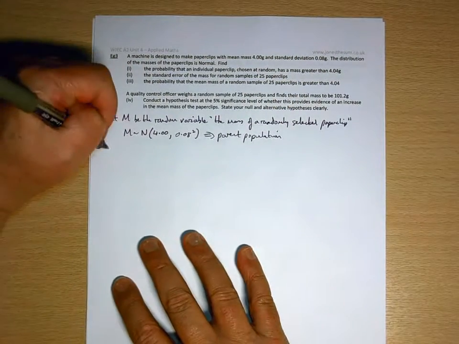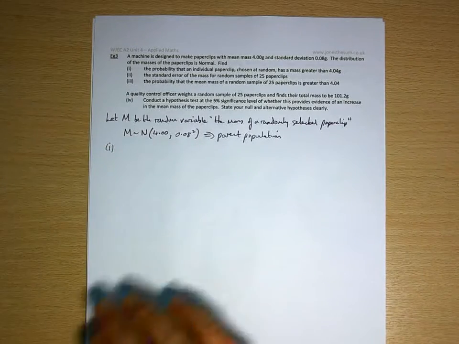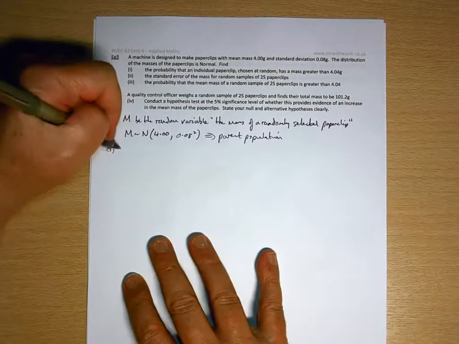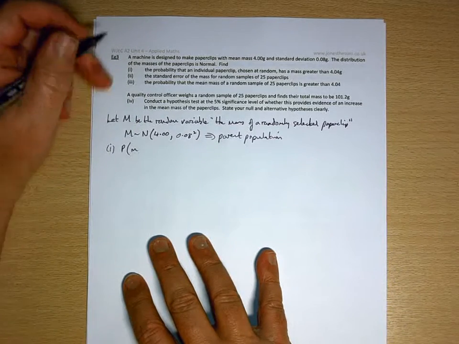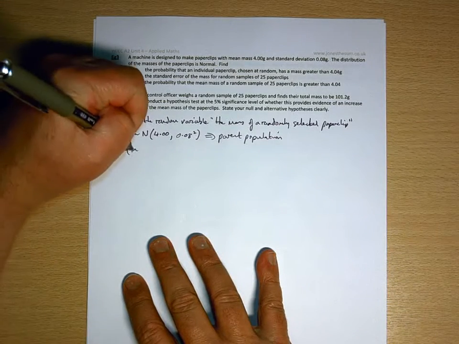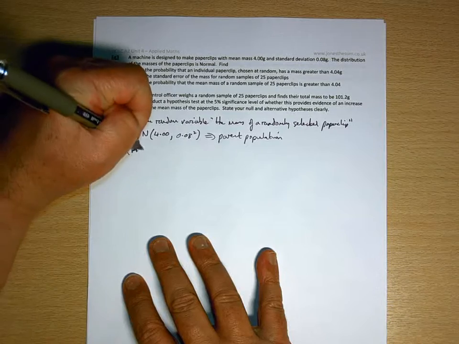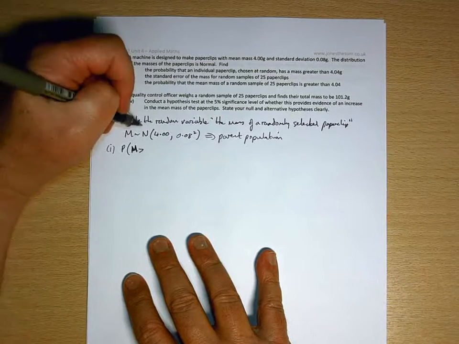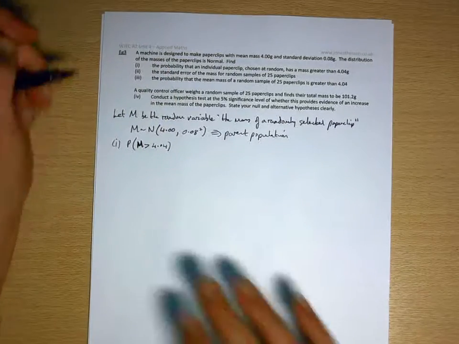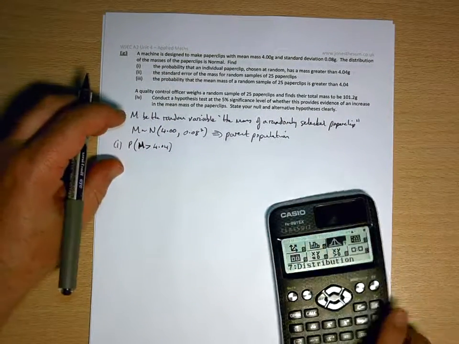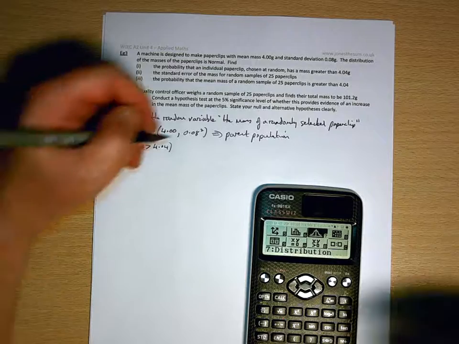So the first thing the question wants us to do is to find the probability that a randomly selected clip, should be uppercase, sorry, is greater than 4.04. So this is a bit of revision from normal distribution.